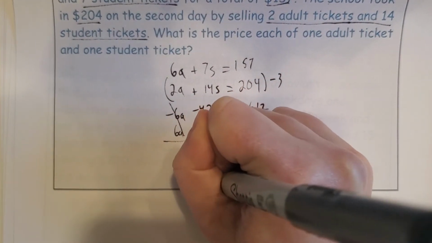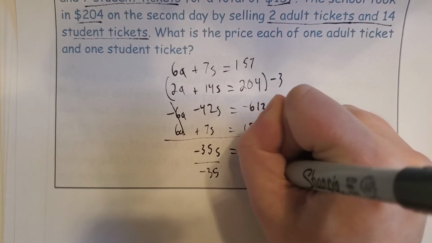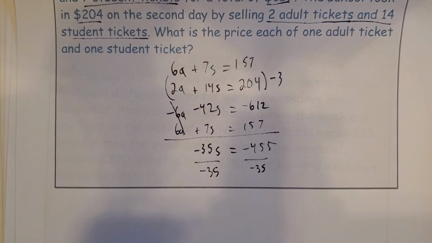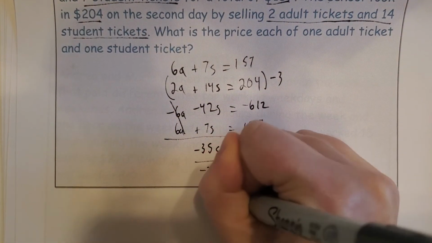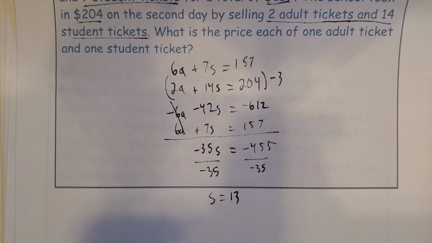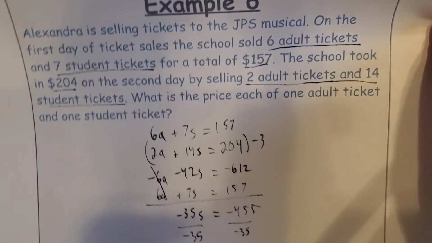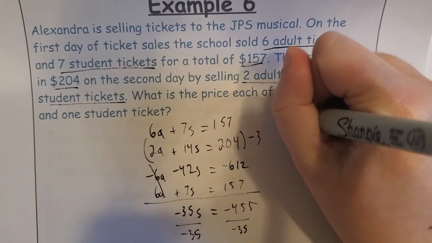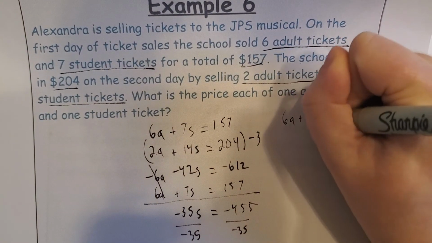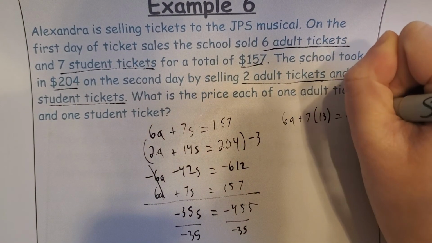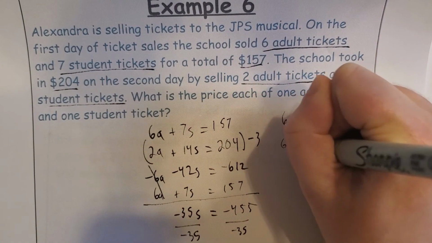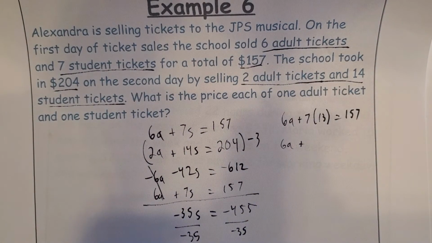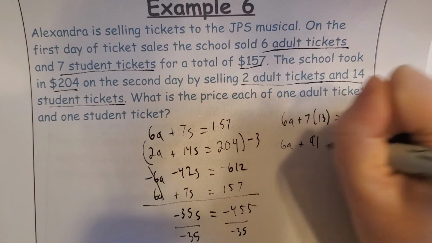So we divide by negative 35. And S is equal to 13. Then we plug that back into the original. Let's go with the first one. 7 times 13, which is 91.